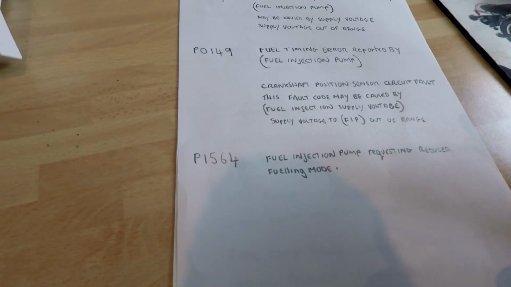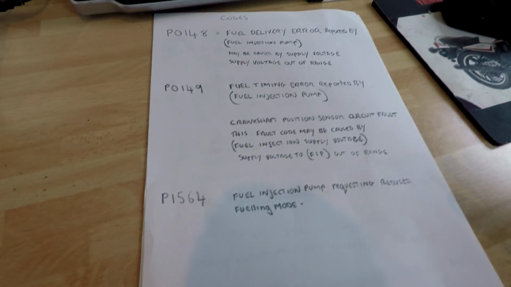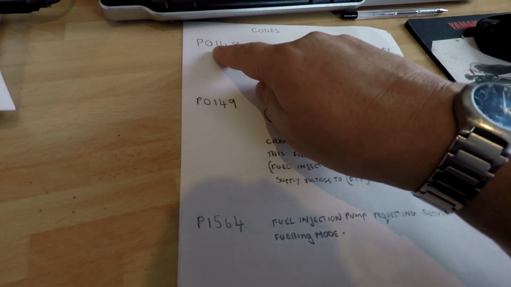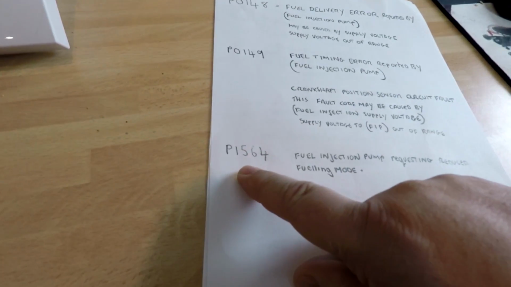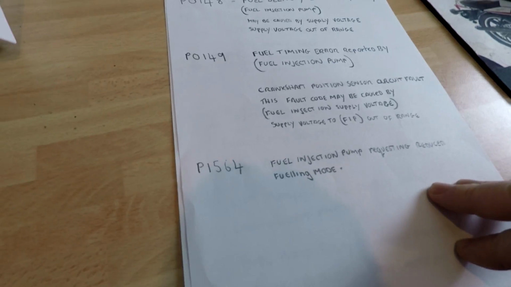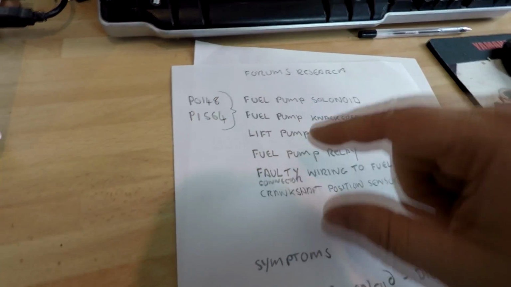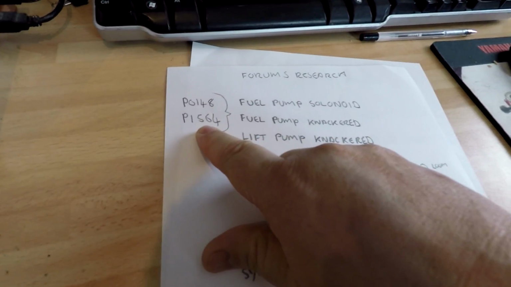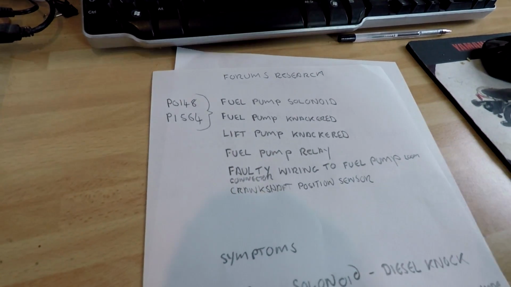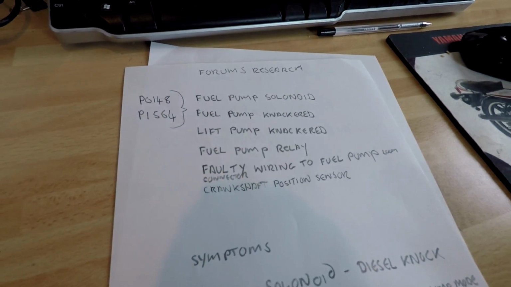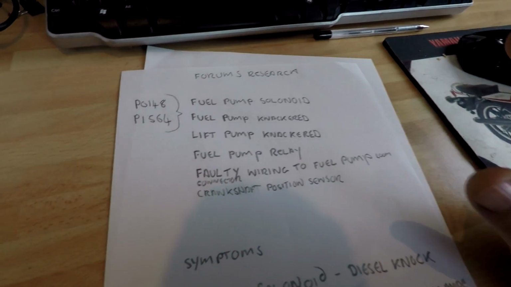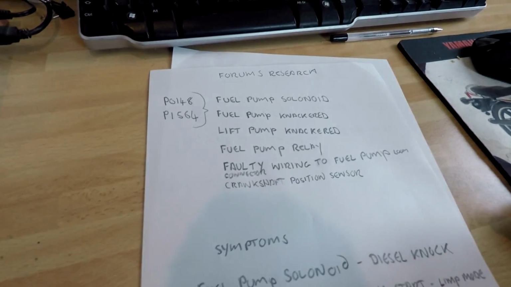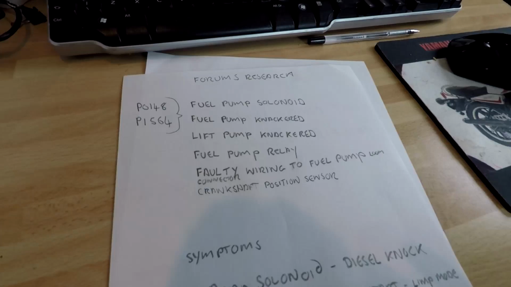I've done a bit of research online, and I've looked in forums, and I've looked all over the internet. One of the most common faults is the P0148 and the P1564 codes coming up together. If you go to Google and type in Ford Mondeo Mk3 TDDi and these two codes, you'll find a lot of people who have actually had that problem. Now these are some of the people who have had both of these codes together and what their problems were.